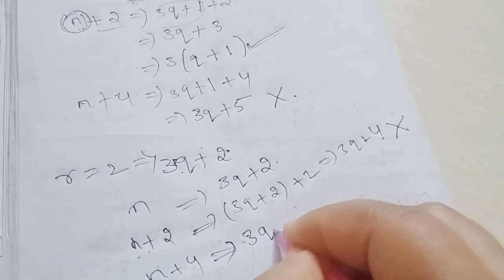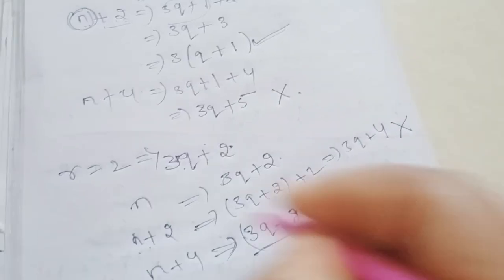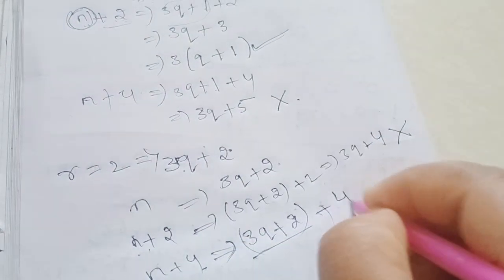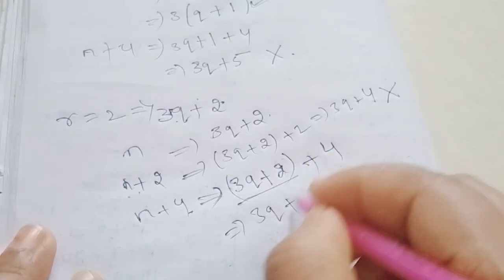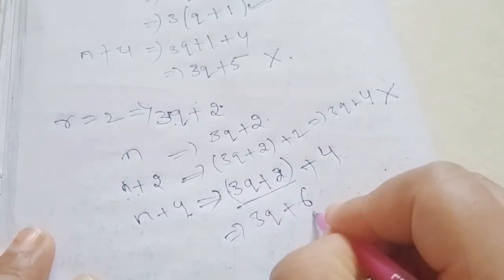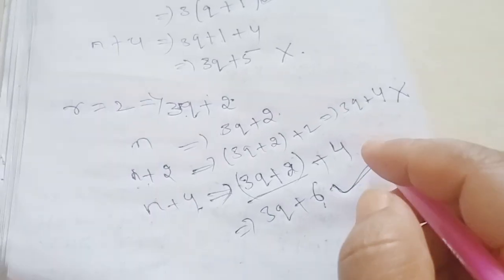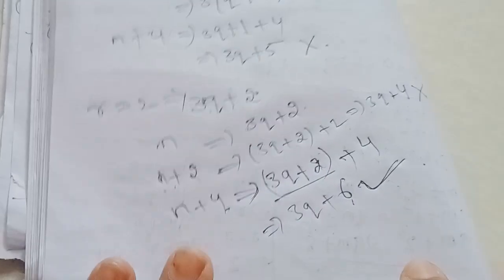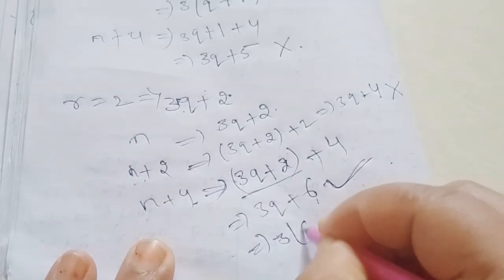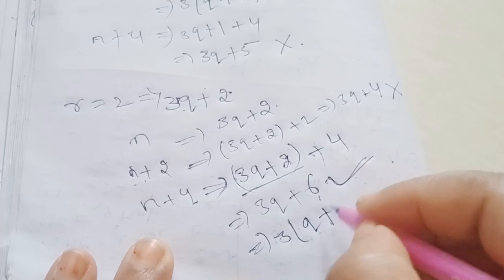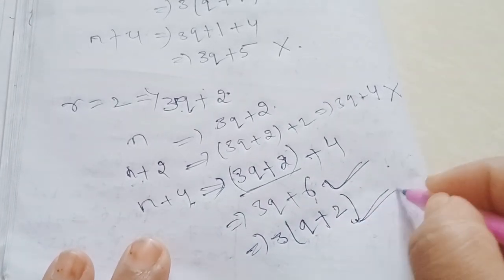Next, here 3q plus 2 is the n. So plus how much is it? 4. Now 3q plus 2 plus 4 is 3q plus 6. 6 is divisible by 3. Okay. So we can take common 3, q plus 2, since 3 twos are 6. So this is divisible by 3.